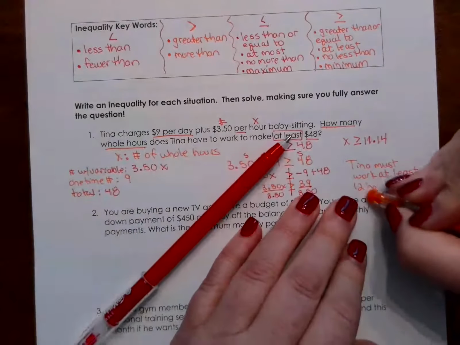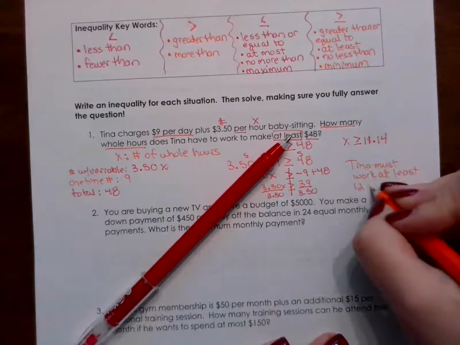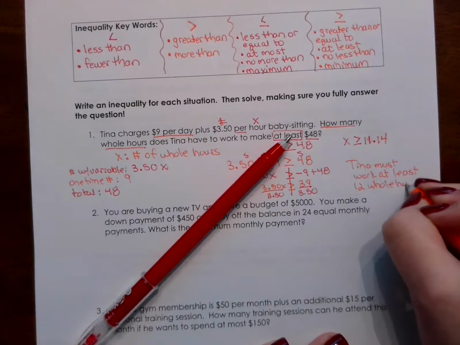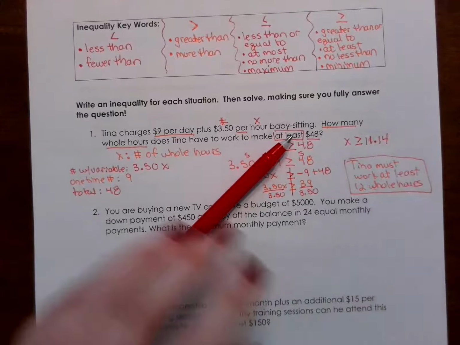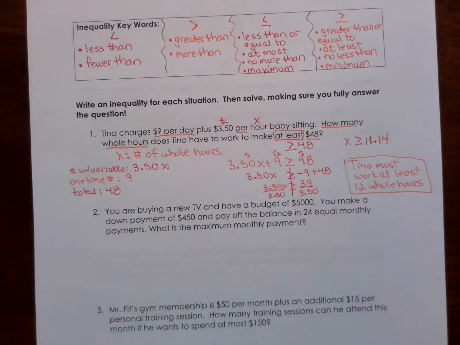And I'm going to spell whole correctly. Excuse me. Whole hours. So that is the answer. And you're going to find with inequality word problems, you have to make a sentence statement in order to get it correct. And there is going to be some rounding and interpretation about it. Let's look at number 2.